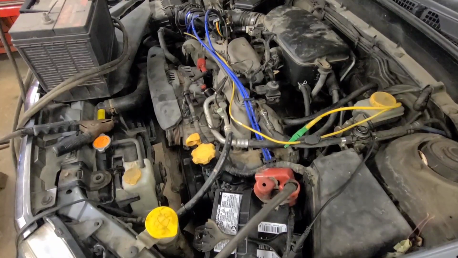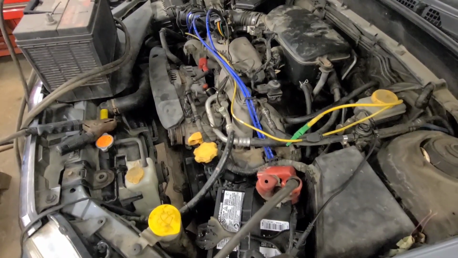It's turning fast enough. Oh boy. Well, so much for that. What the hell is causing this problem? So this Subaru is killing me.